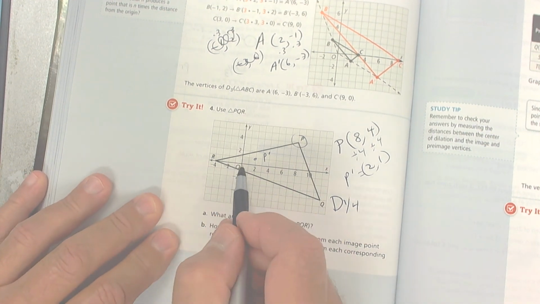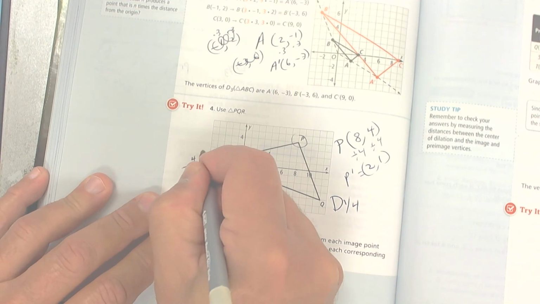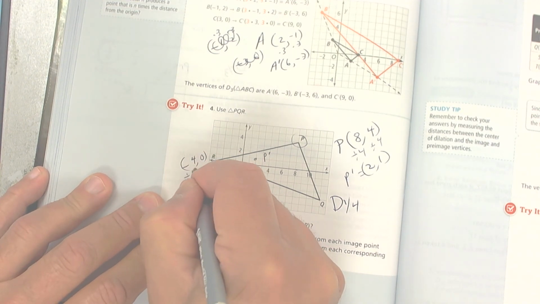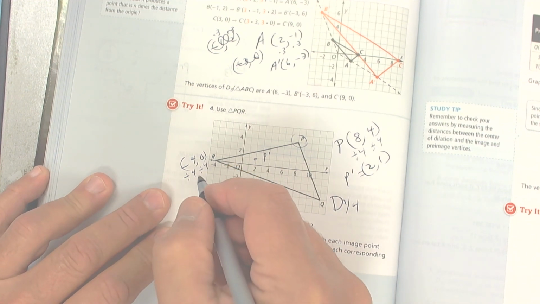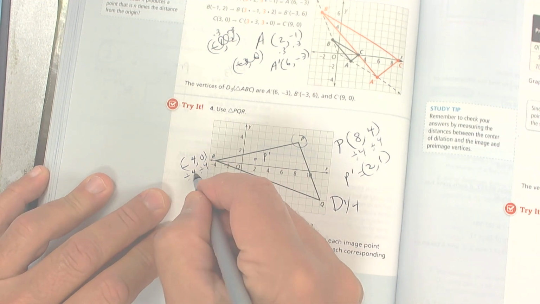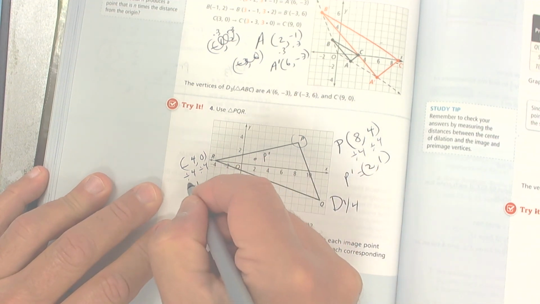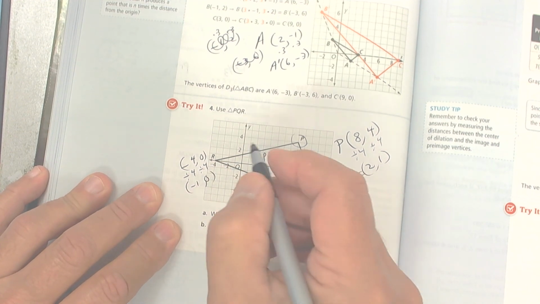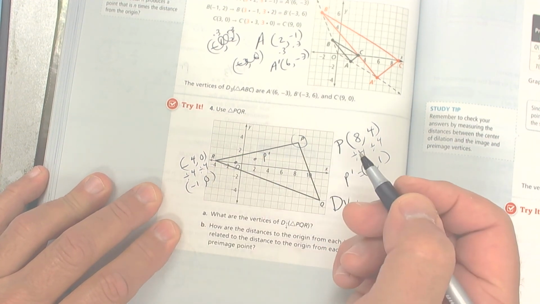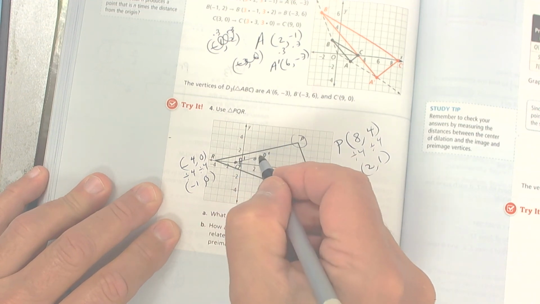Like this one is negative 4 up 0, and then you're going to divide by 4. So 4 divided by 4 is going to be 1. So that's going to be a negative 1 and then up 0, because 0 divided by 4 is still 0. So negative 1 up 0 is here. So R prime is here. Okay, so we're getting a reduction here.